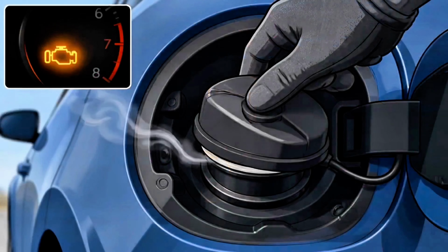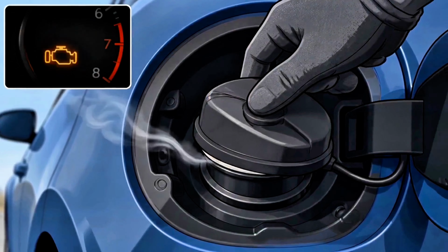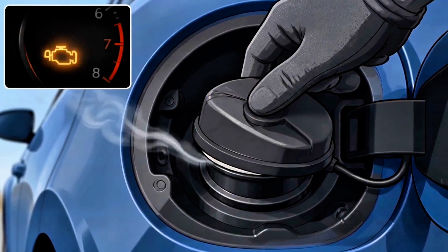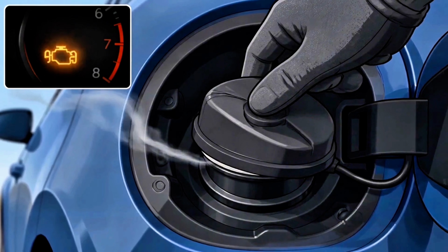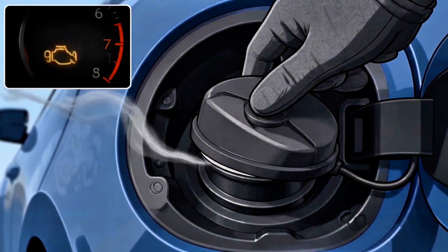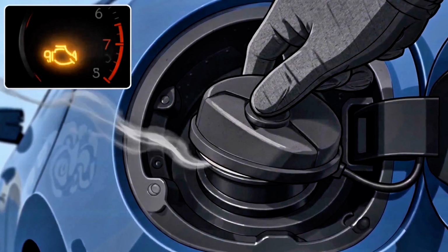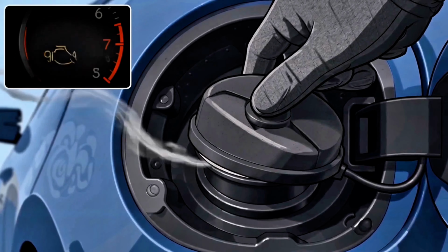A loose gas cap creates an opening. The computer detects the pressure change, assumes fuel vapor may be escaping, stores an EVAP leak code, and illuminates the check engine light. If your light appeared shortly after refueling, park safely and inspect the cap. Make sure it is installed correctly and examine its rubber seal for obvious damage.